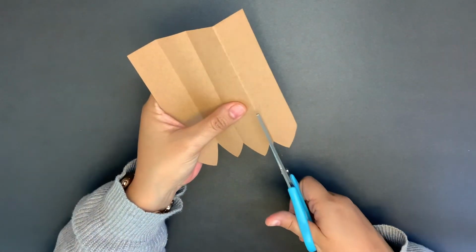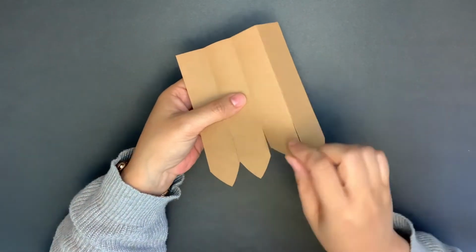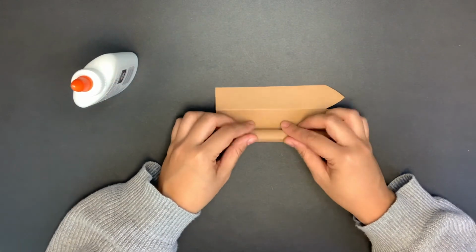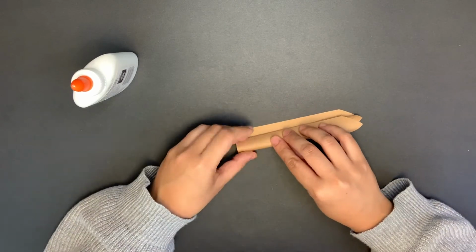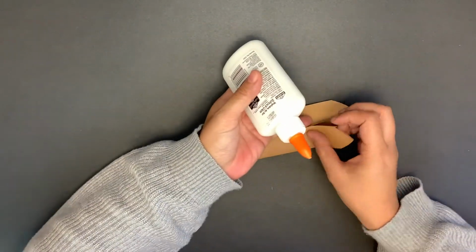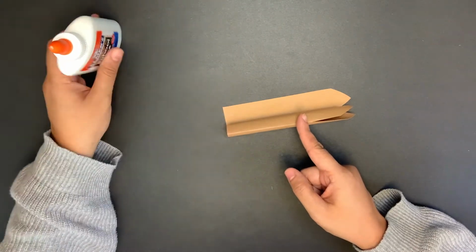Unfold your paper. At each fold where the points are, cut about 1 to 2 inches. Roll up the paper and glue it shut from the top of the stem, then glue down. Stop where you cut between the folds. Press it closed.